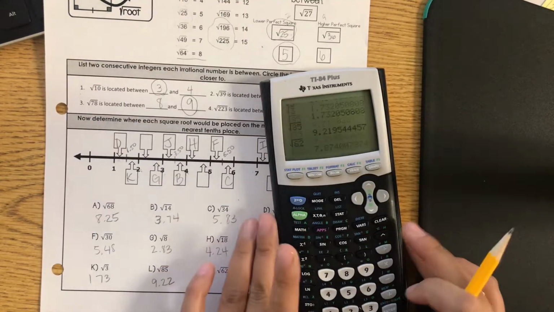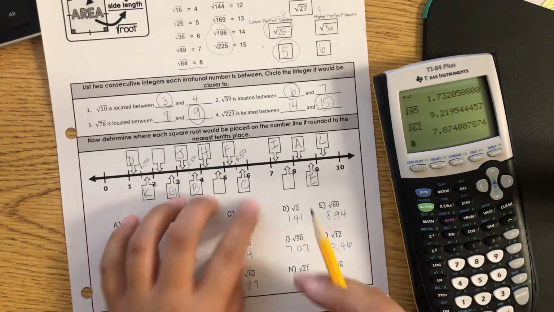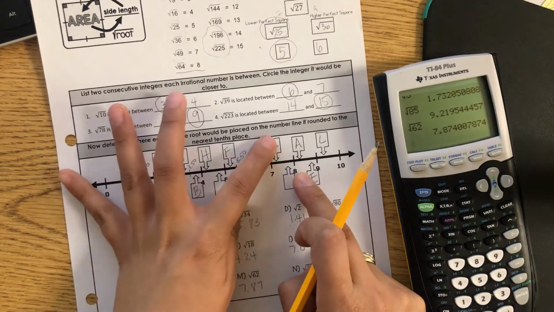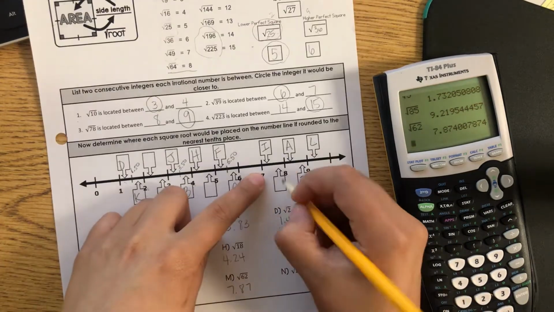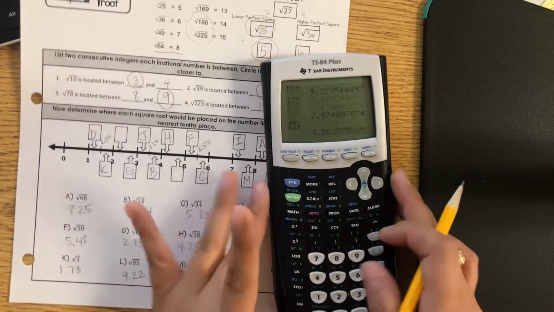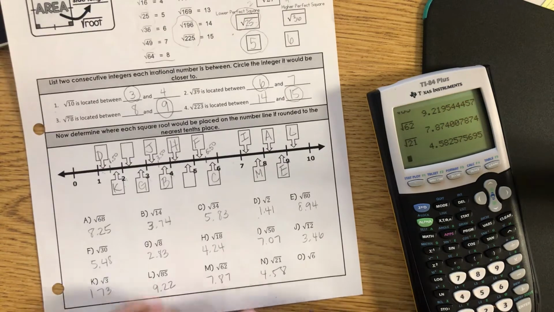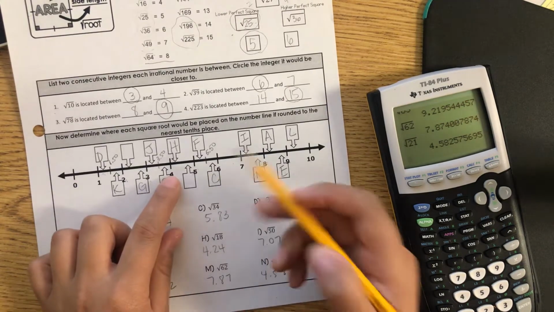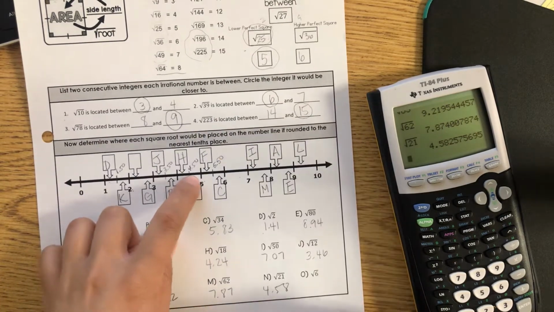Square root of 62. We have $7.87, which is between 7 and 8. Yes, we already have a value close to 7. But the reason is because $7.87 is closer to 8 on this side. Square root of 21. We have $4.58. $4.58 is between 4 and 5. It is also close to $4.50, but it's higher than $4.50.